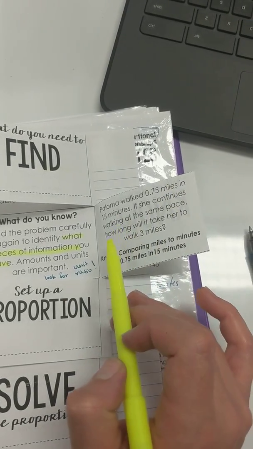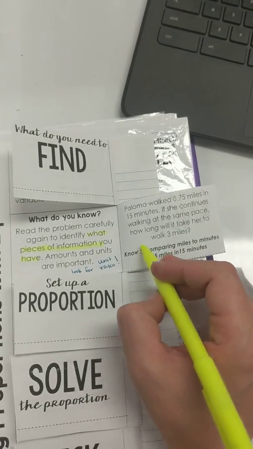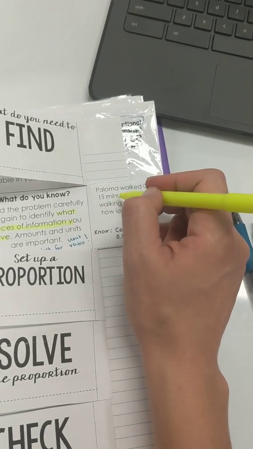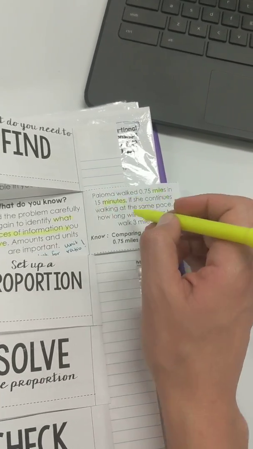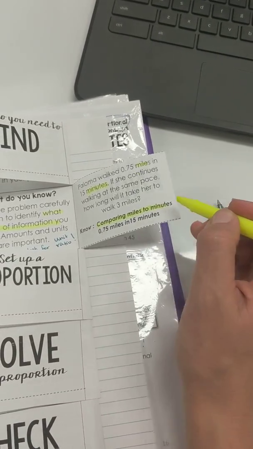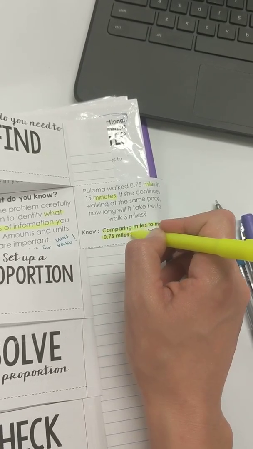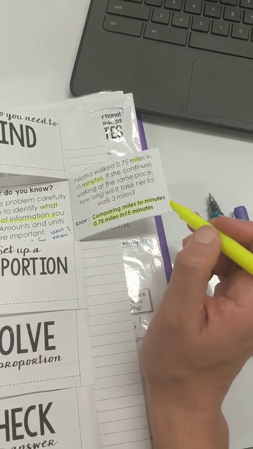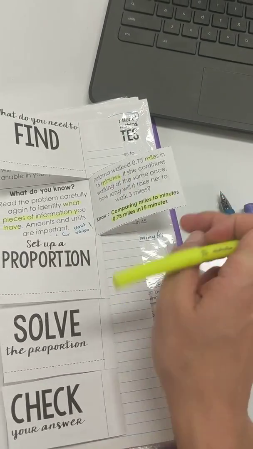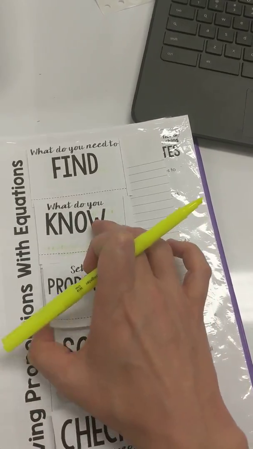If she continues walking at the same pace, how long will it take her to walk 3 miles? We know that we are comparing miles to minutes. Therefore, I know my unit ratio, and I know that her rate is 0.75 miles in 15 minutes. That's my given ratio. That's my given information. So using that, we are going to set up a proportion.